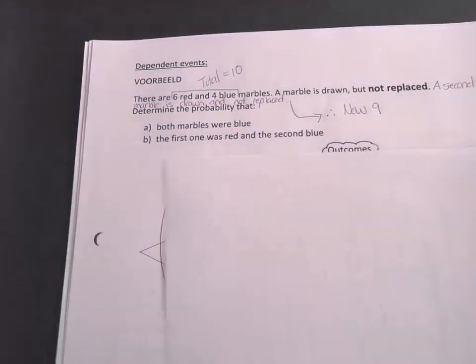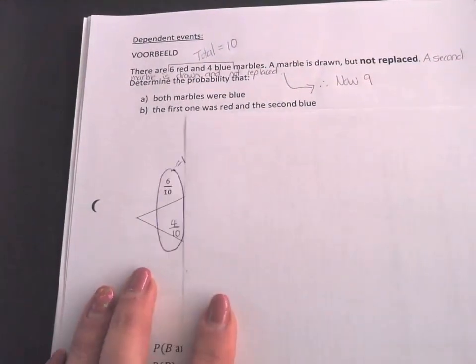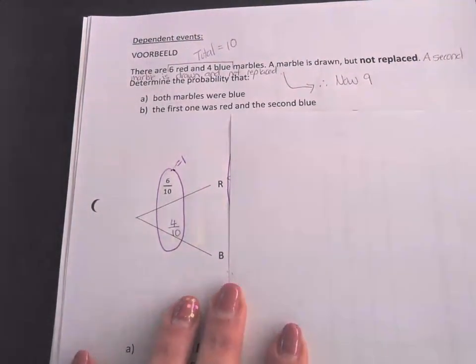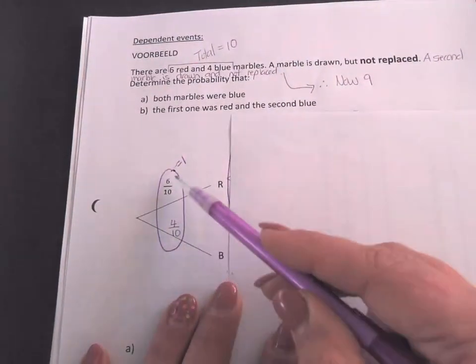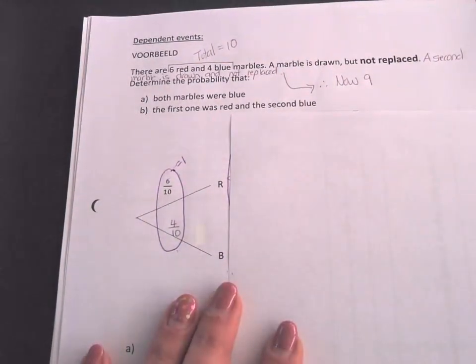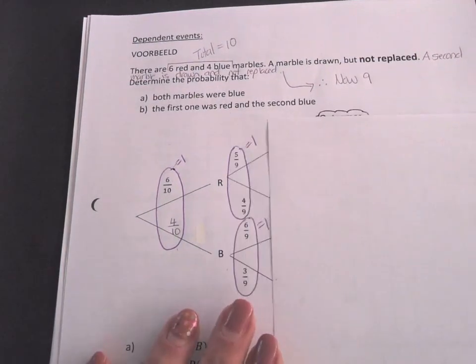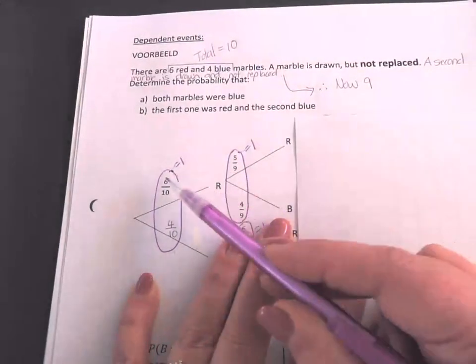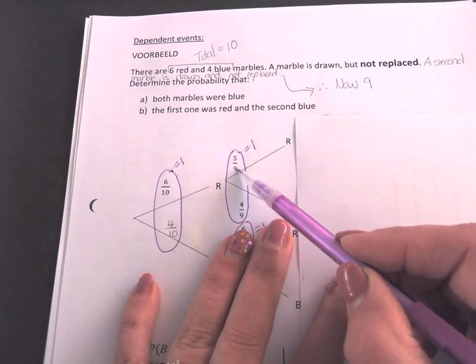So we start with a little dot and we draw the first draw, the two branches, red marble or blue marble. We have 6 red ones and 4 blue ones, and there are 10 in the bag. Now we keep that marble. We draw another one. If you drew a red one, the red total changes to 1 less. But the grand total also changes to 1 less.